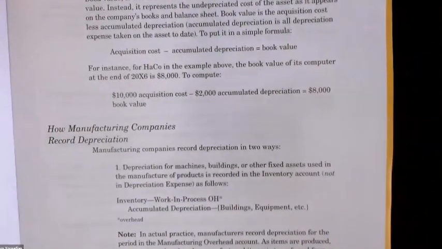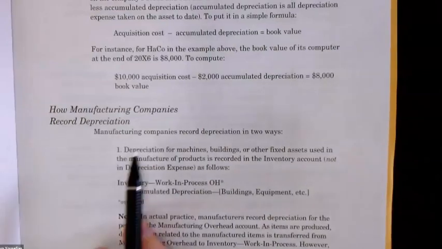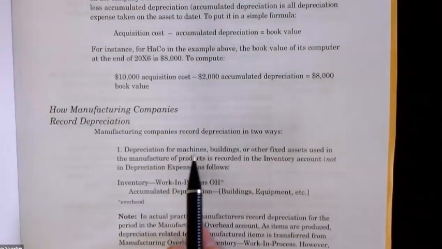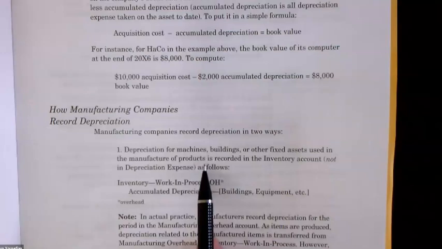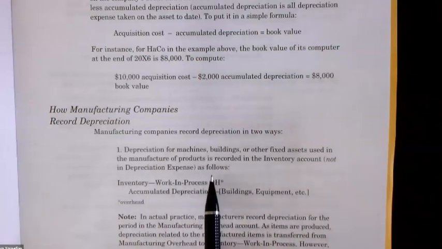So let's look at this one. This might be interesting. Manufacturing companies record depreciation in two ways. Depreciation for a machine, building, or other fixed asset used in the manufacture of a product is recorded in the inventory account, not in depreciation expense, as follows.